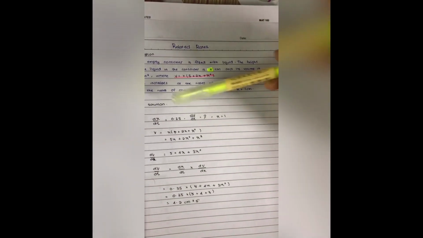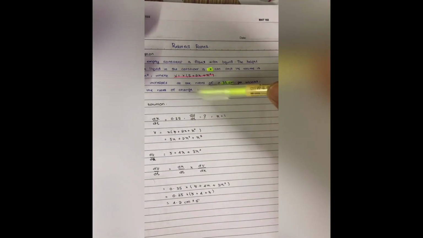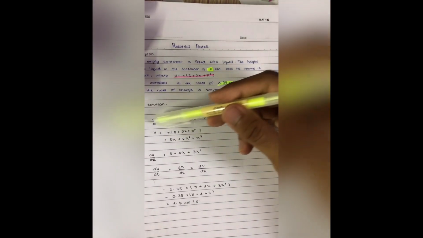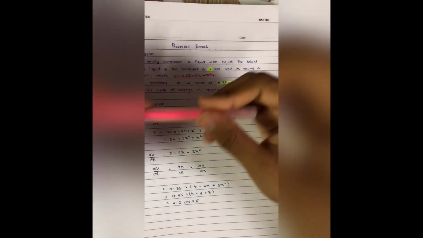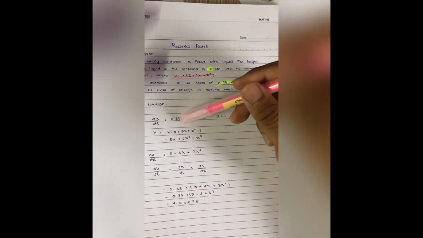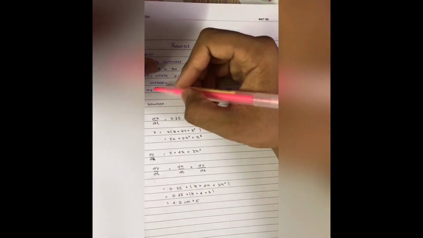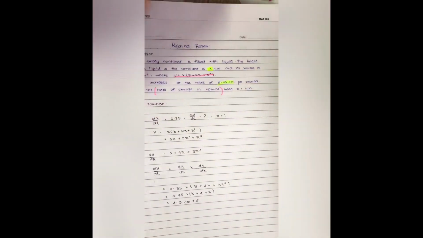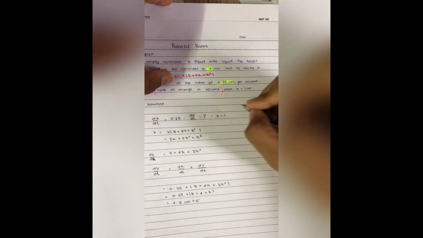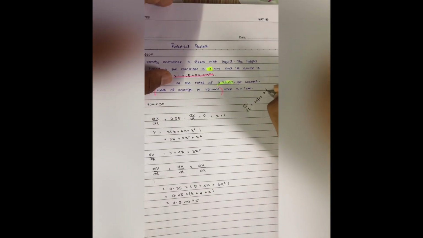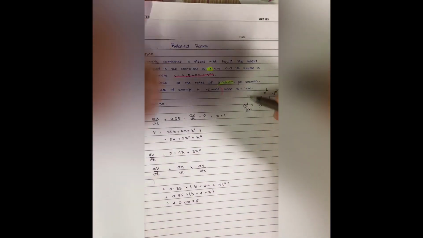So the solution of this question: dx over dt equals 0.35 cm per second. So we should write dx over dt equals 0.35. The question wants to find the rate of change in volume, so it means we have to find dv over dt, which is the rate of change in volume when x equals 1.